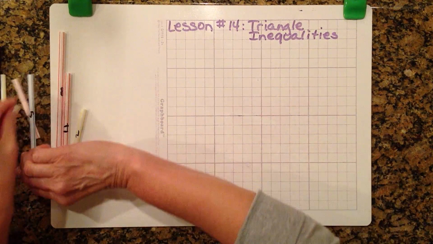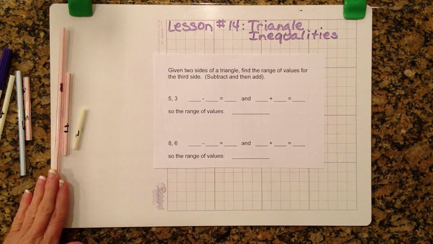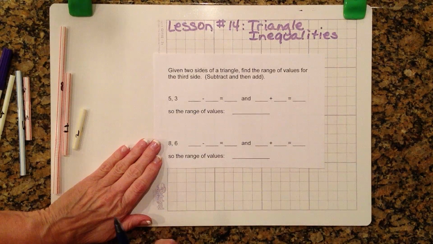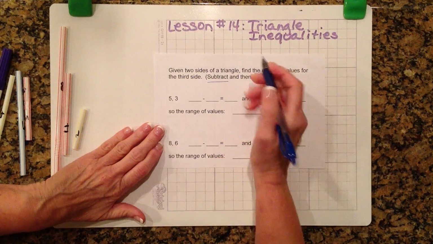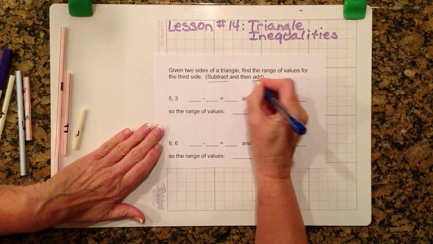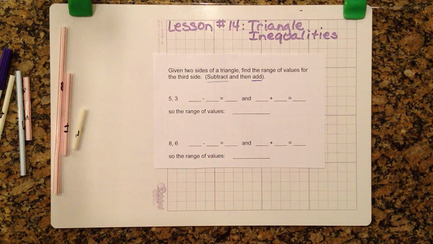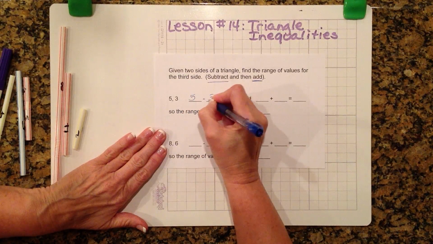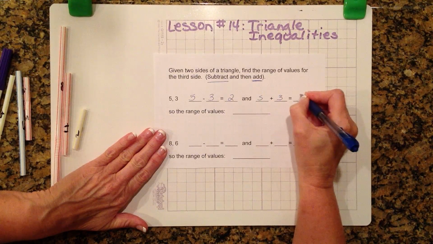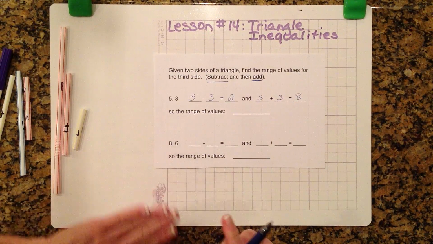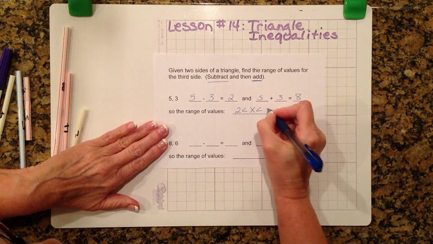Okay, let me show you how to find that. If you're given two sides of a triangle, find the range of values for the third side. The first thing you want to do is subtract these two numbers together and get one number value, and then add those two numbers together, and those two values will give you your range. So let's subtract 5 minus 3, and we get 2. And let's add 5 plus 3, and we get 8. So my range of values for my third side is going to be between 2 and 8.